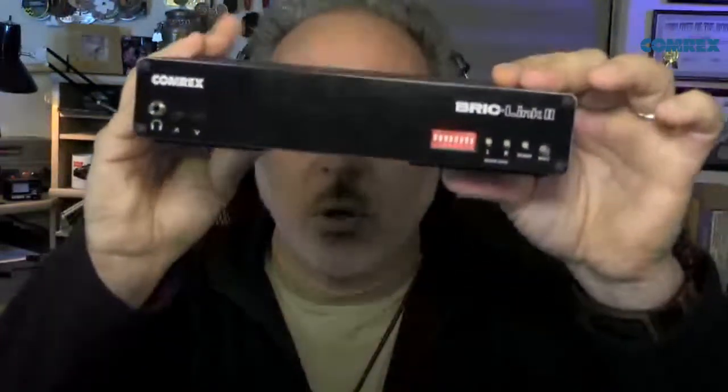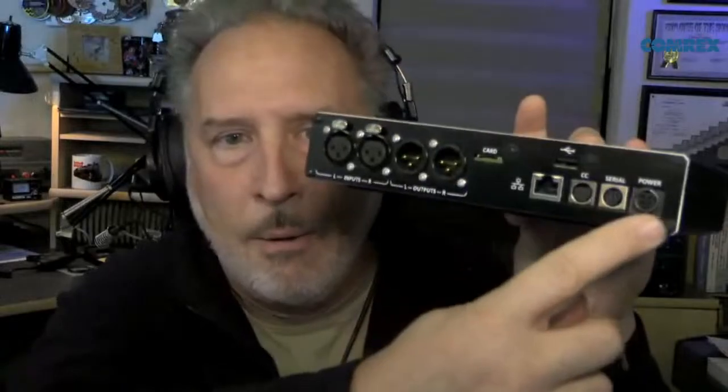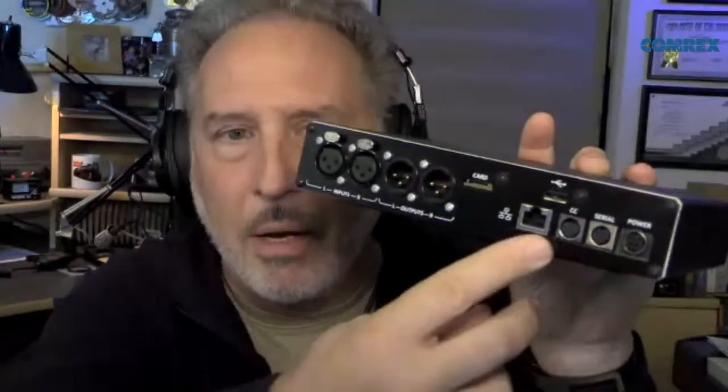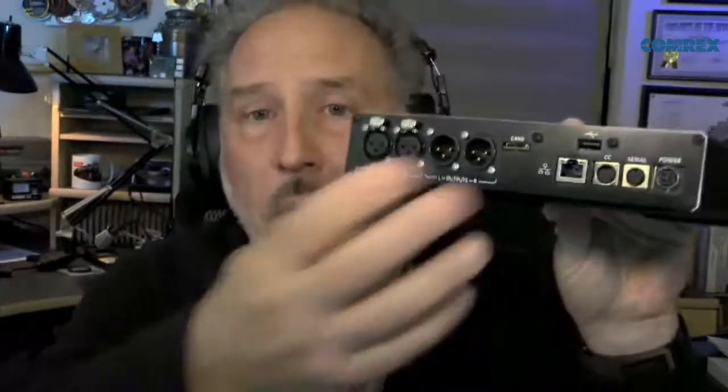Also, if you're a BRIC-Link user, you probably know that here's our BRIC-Link 2, very common product out there in the field. We've got lots of them out there. Contact closures, serial data as well. If it looks very much like the Opal, it's not a coincidence. Basically, it's the same form factor that you'll see also on our VH2. Oh, I have this wired in for some reason. On our VH2, it's going to be very much the same way.